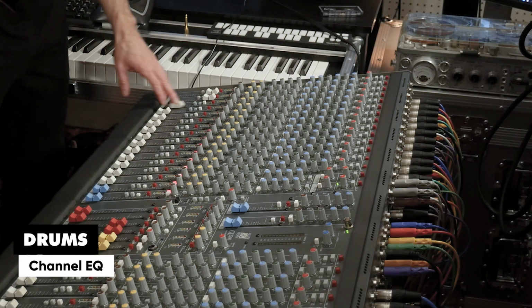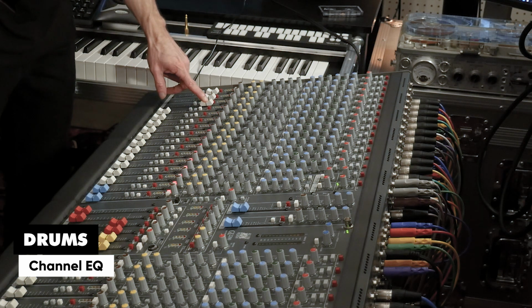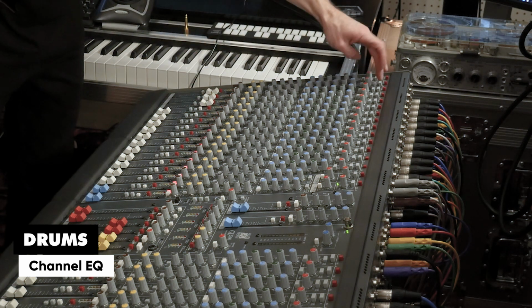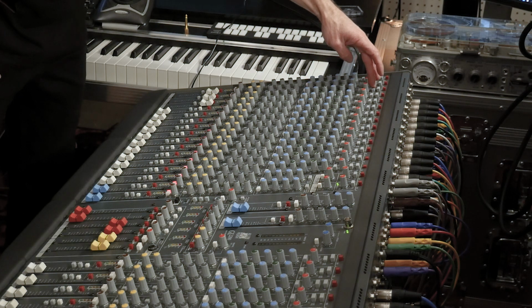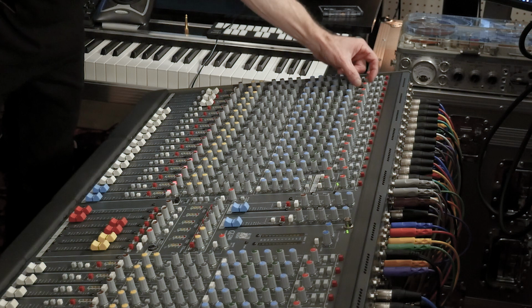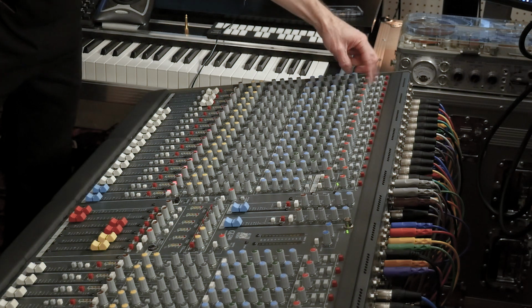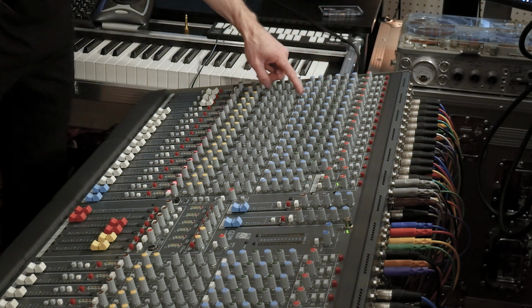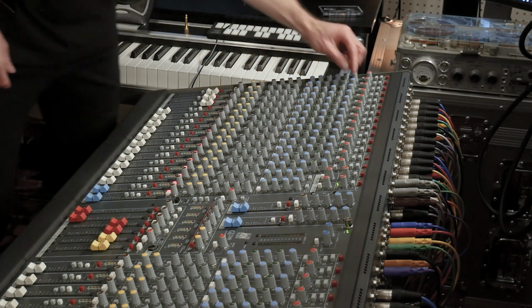So we have the kick drum here coming up on channel 1. We'll make sure that we have our mic selected and not the line level. We'll bring our preamp up to 0, and I have my EQ in here.